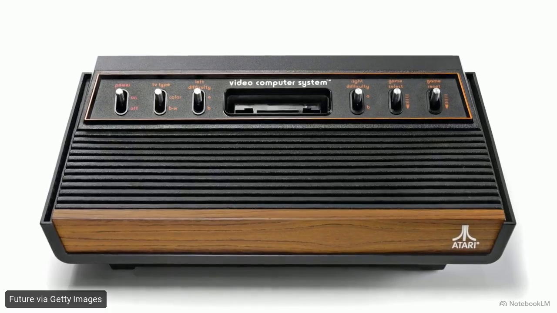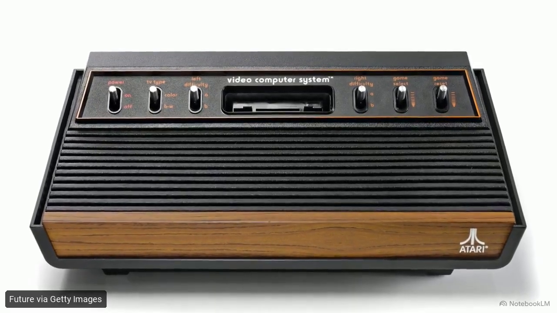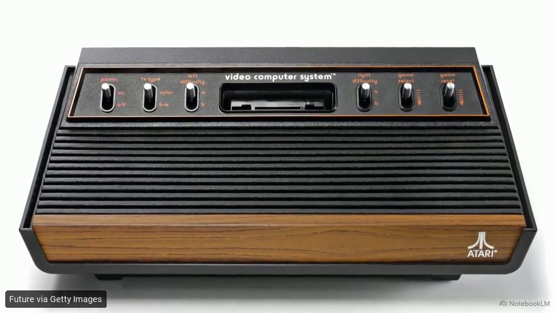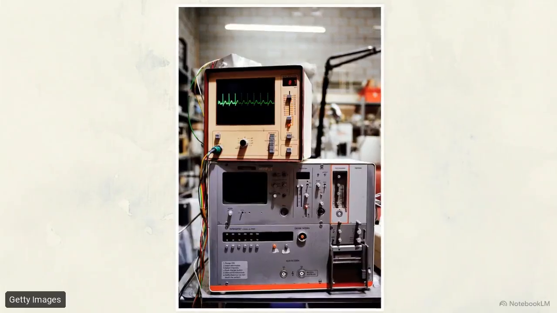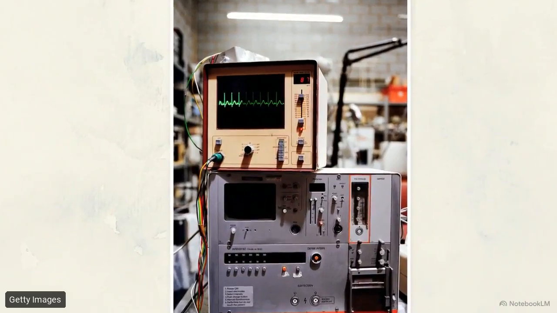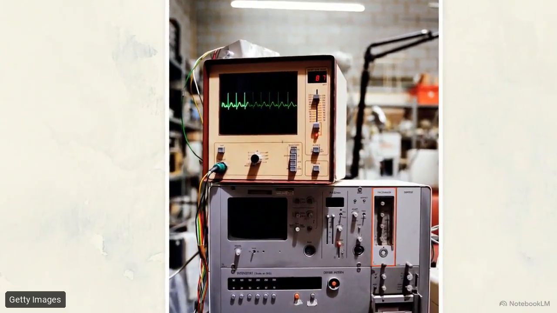Their necessity is not a modern development. Capacitors were foundational to early digital computing, stabilizing the crude power supplies of vintage gaming consoles. Their role is so critical, they are responsible for the reliable function of life-saving medical devices.